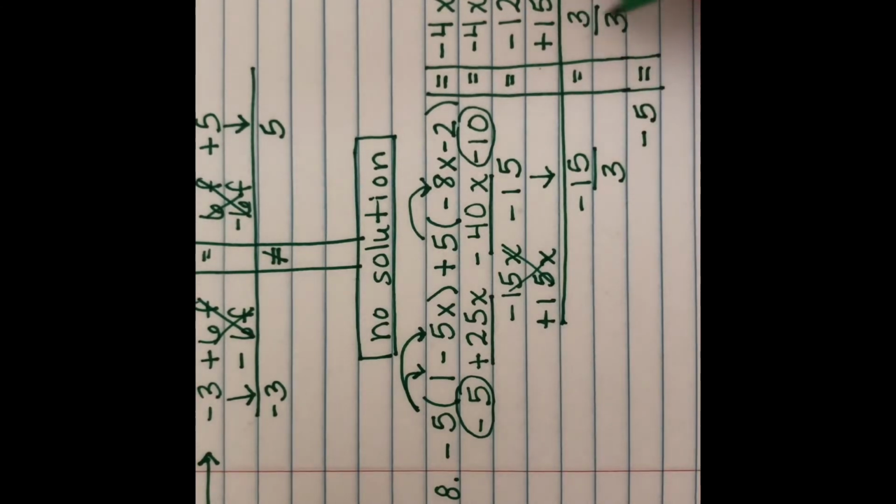And of course here, 3 divided by 3 is 1. I'm left with that 1x. So negative 5 is equal to x.